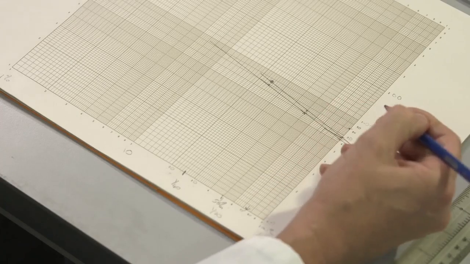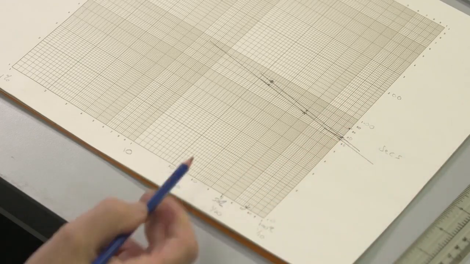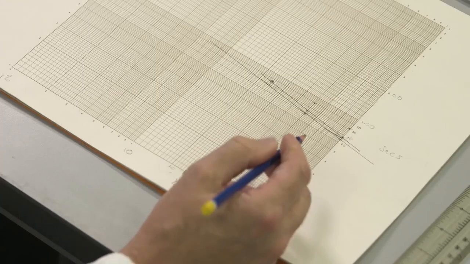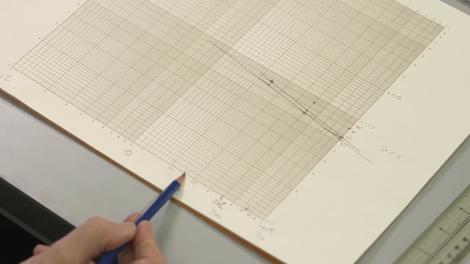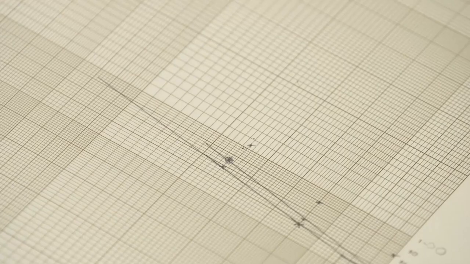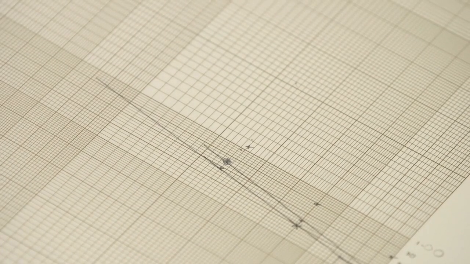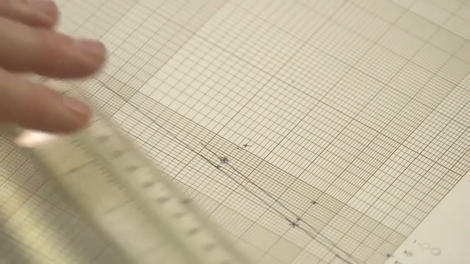Patient number 1, 1 in 10 dilution. On the 100% line, clotting time 81.5 seconds. Here. 1 in 20 dilution, 89.5 seconds. Here. 1 in 40 dilution, 104 seconds. So we now have the 3 points for the first patient sample.